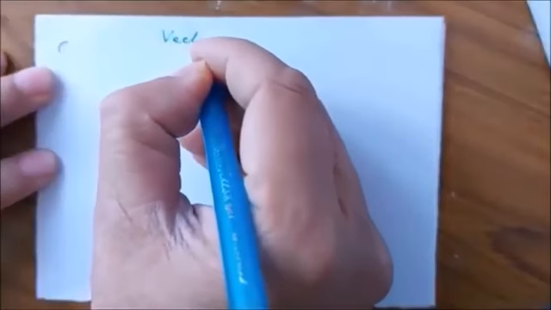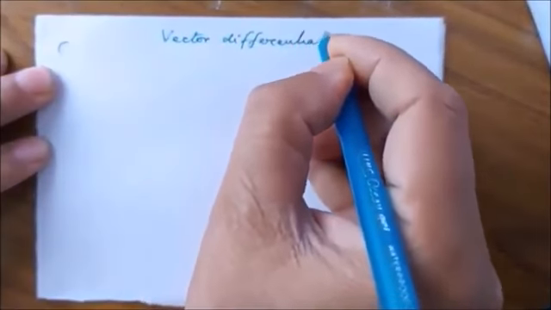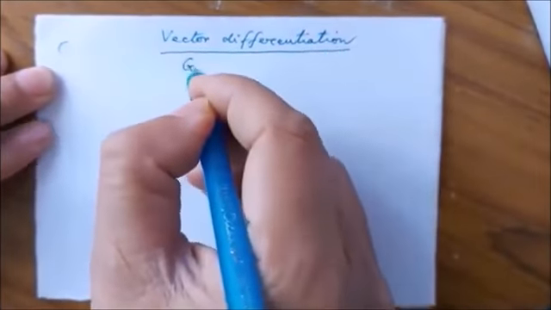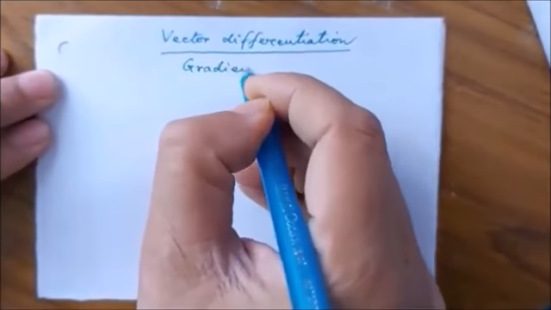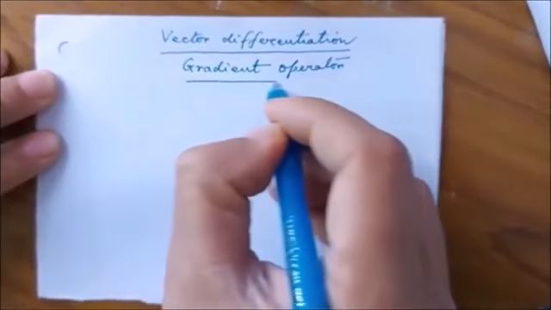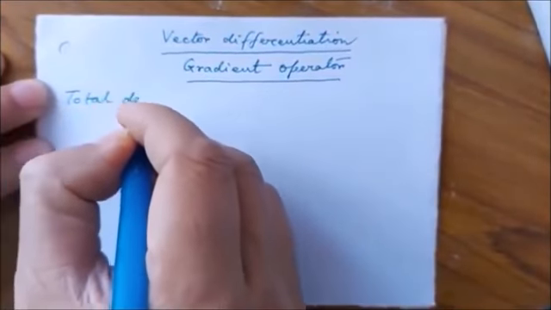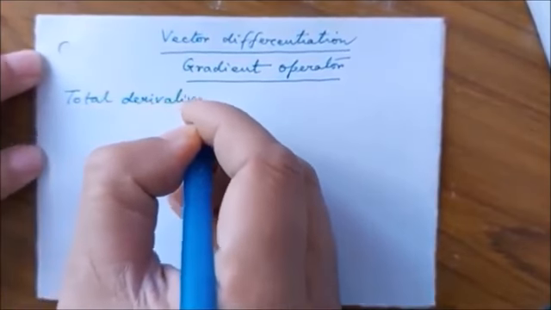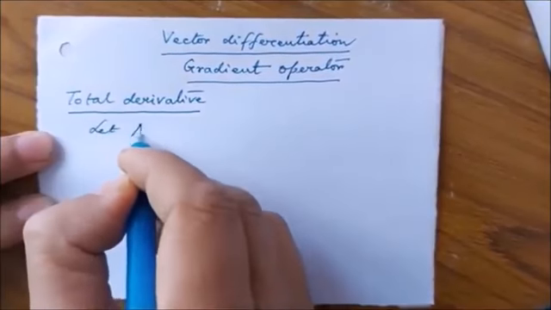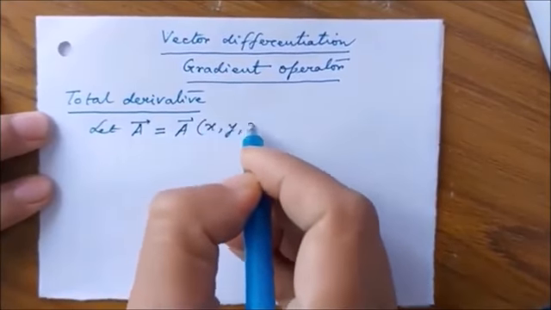We will talk about vector differentiation. And we will introduce a new operator which is called gradient operator and is widely used in physics. Let us start with total derivative. Let vector A be a vector function of the coordinates x, y and z.